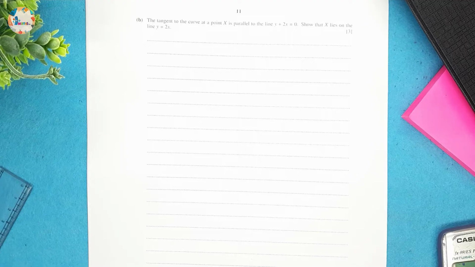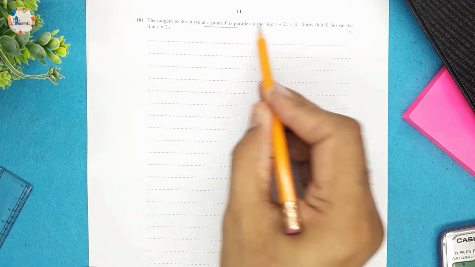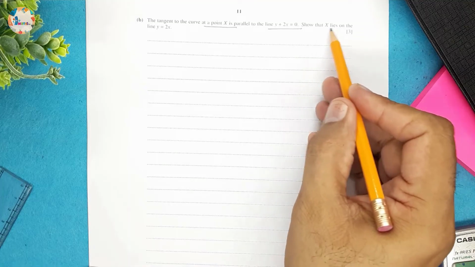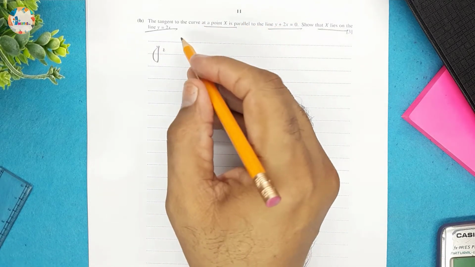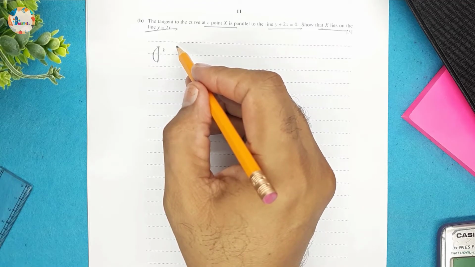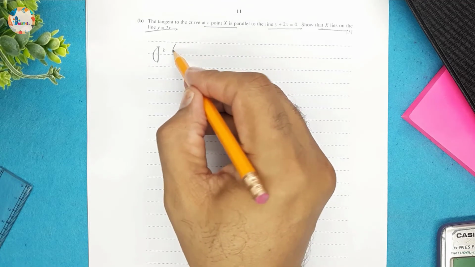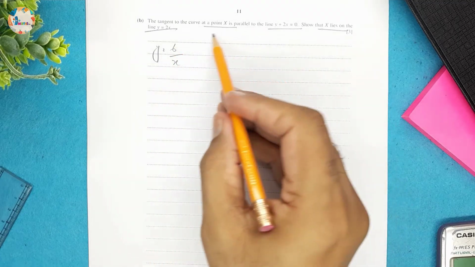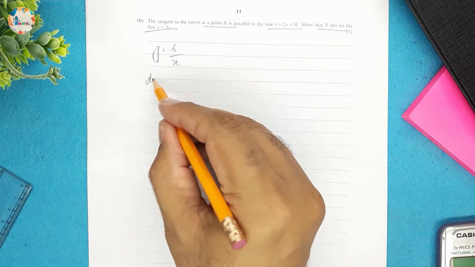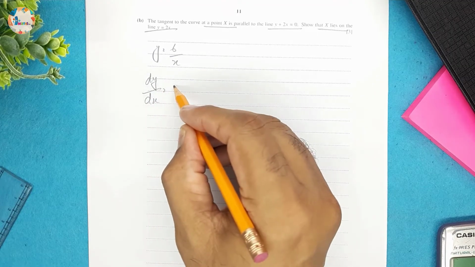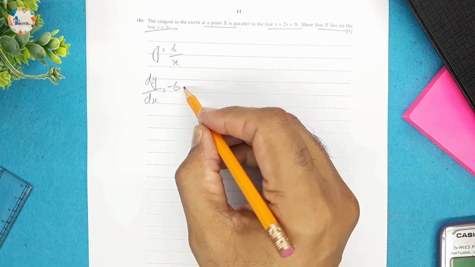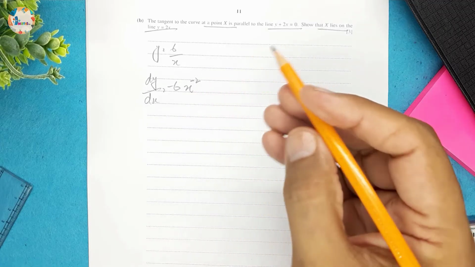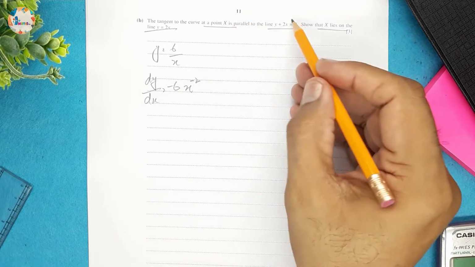B part: the tangent to the curve at point X is parallel to the line given here. Show that X lies on the line y is equal to 2x. The curve we know is y is equal to 6 over x, which is given in the main question. They are saying that the tangent to the curve, which will be dy over dx, is equal to minus 6 over x squared, or we can write 6 x raised to minus 2. This will be the tangent.